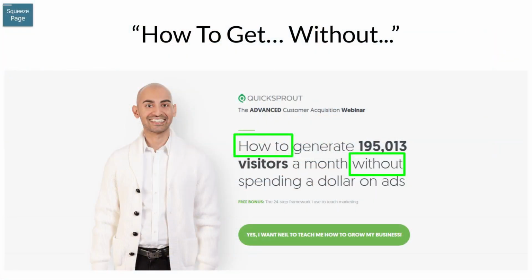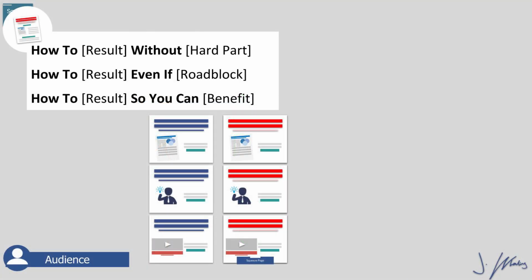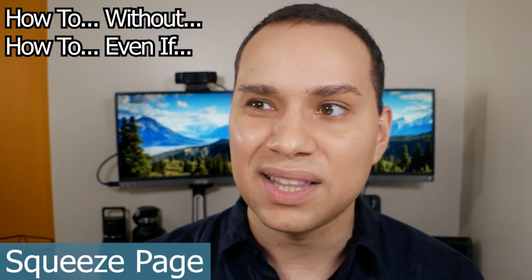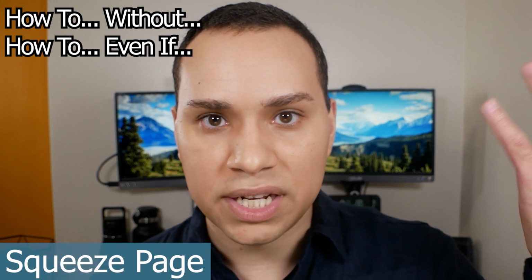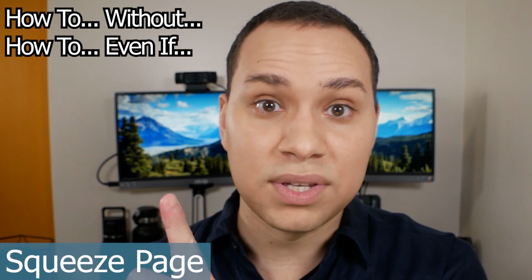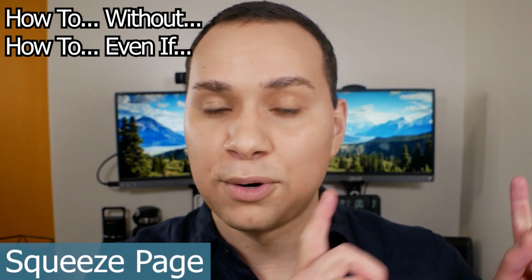So we'll start with another example here from Neil Patel, how to generate 195,000 visitors a month without spending $1 on ads. So going into our diagram here, we can see that this formula is how to get a result that they're looking for without, even if, or so you can. And so the first two, without or even if, we're removing a hard part or talking about a roadblock, something that they think they have to overcome in order to get the result that they want. So we're clearly saying, hey, you can have what you want without having to do this other thing that you think you have to do in order to get what you want.